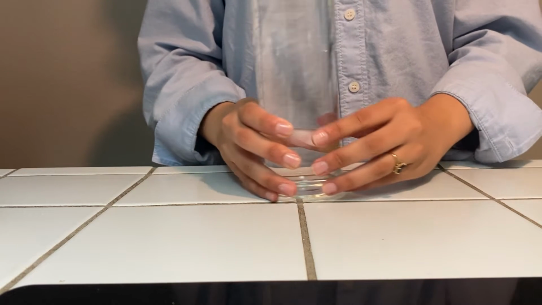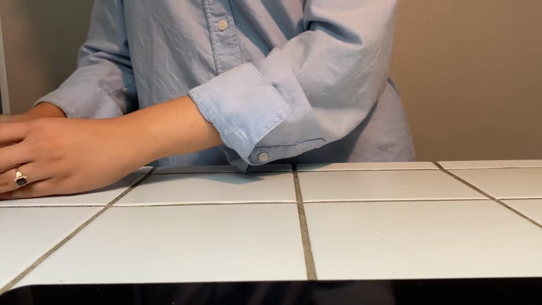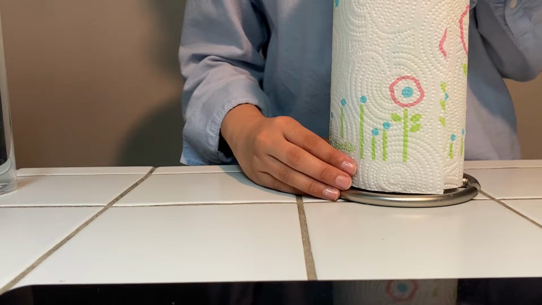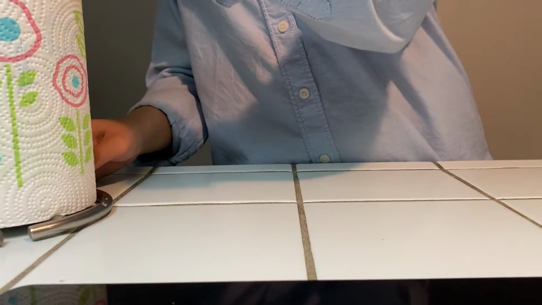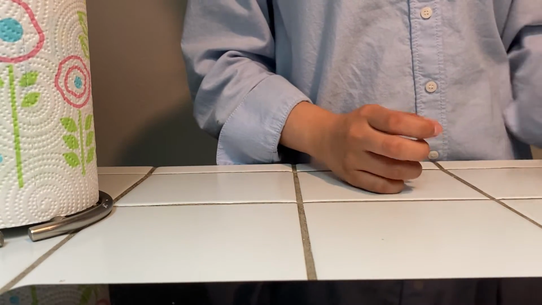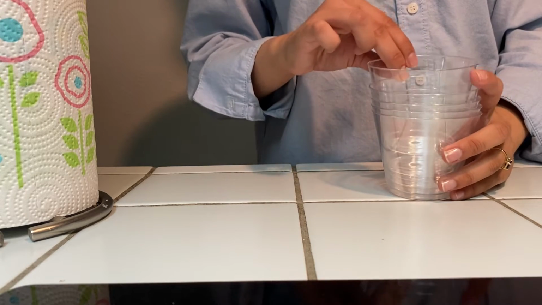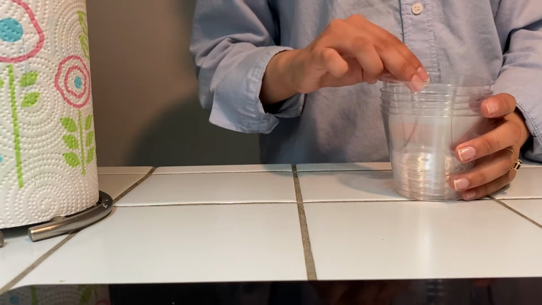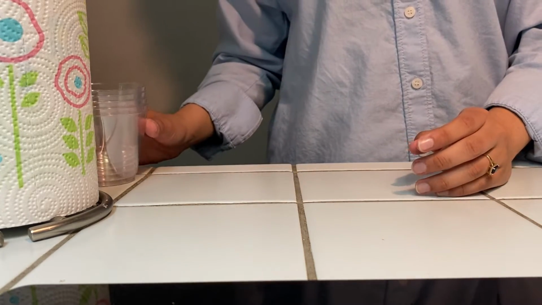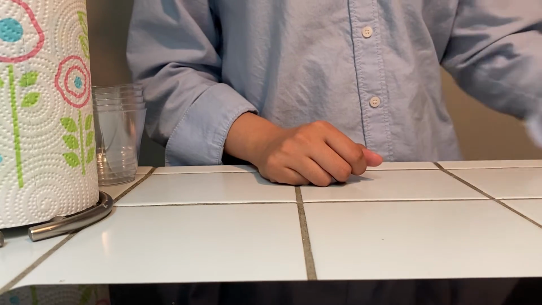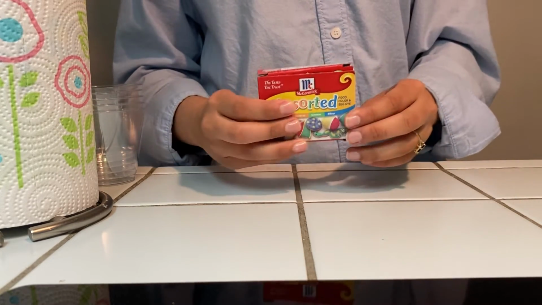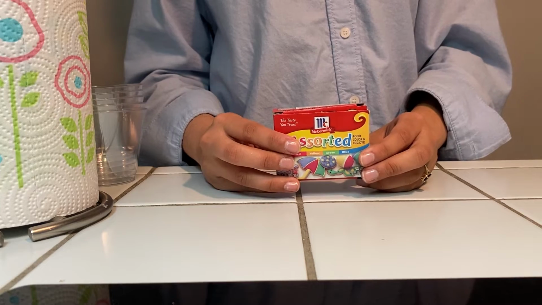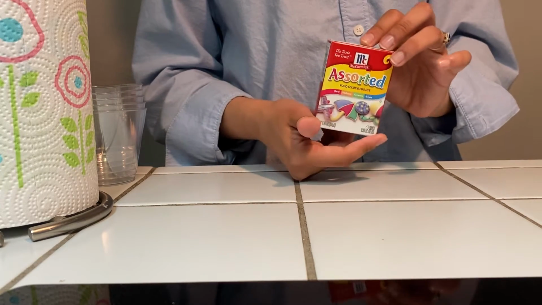I'll be using a bottle filled with water, some napkins, some clear cups, about 5 of them, some food colorings found at the local store or at home.